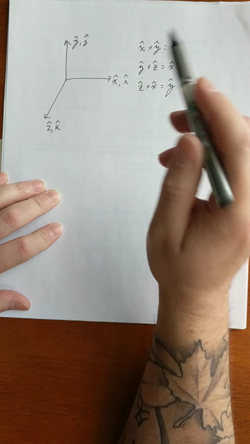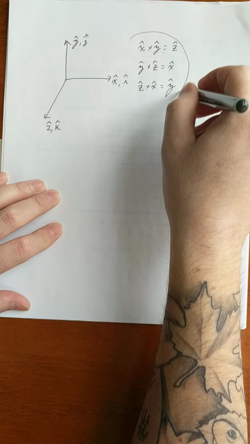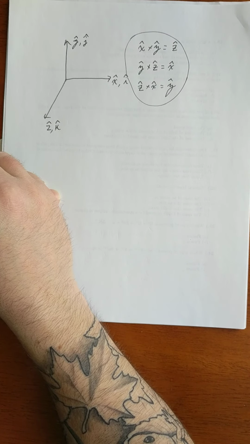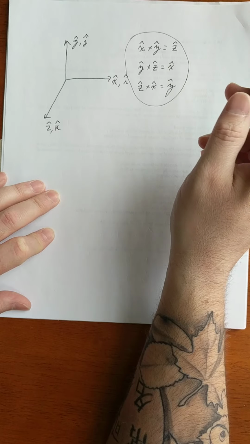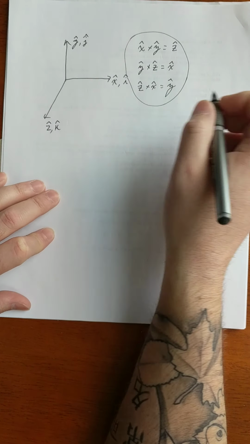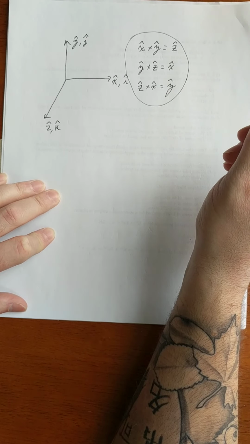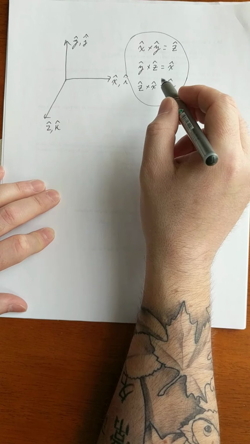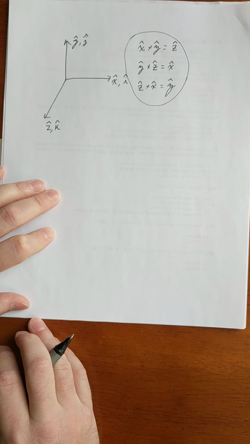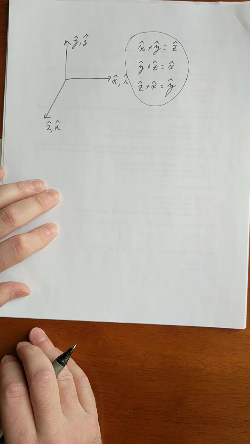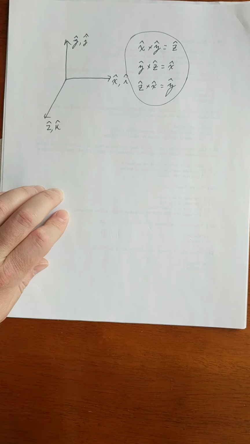So the main thing to remember with the cross product that'll help you actually do them is remembering these relations, right? Because almost always we're going to be writing vectors in terms of the unit vectors, and then the cross product distributes out in the same way that the dot product does or a regular multiplication product does. So knowing these relations is what's going to let us quickly solve for the answers to cross products, right? And we'll do some examples of that in just a second.